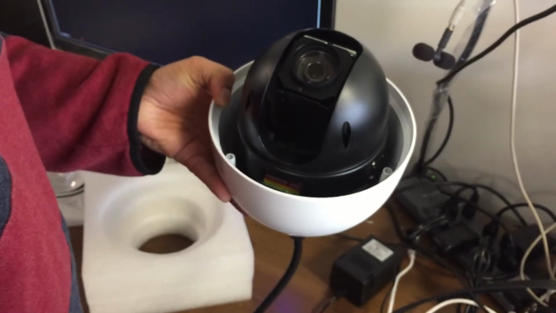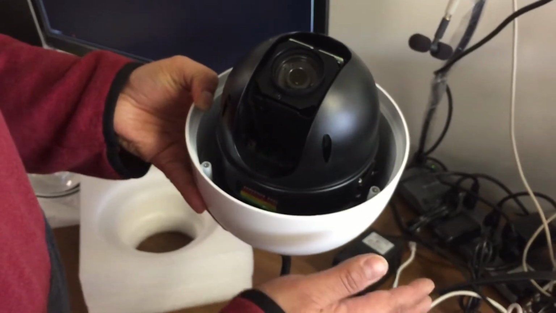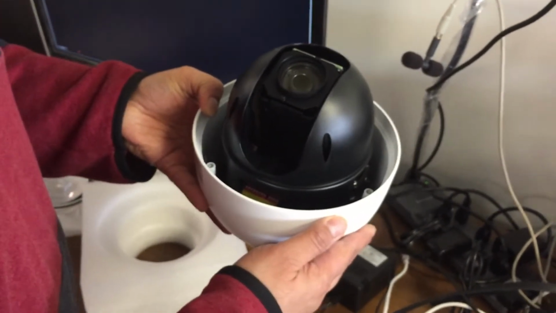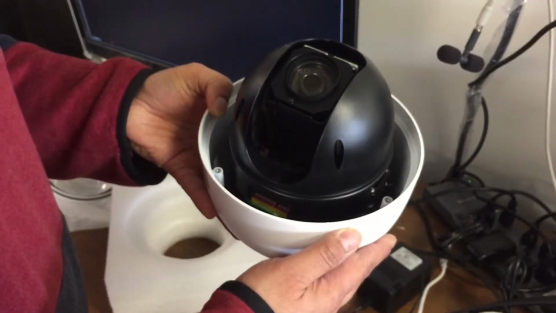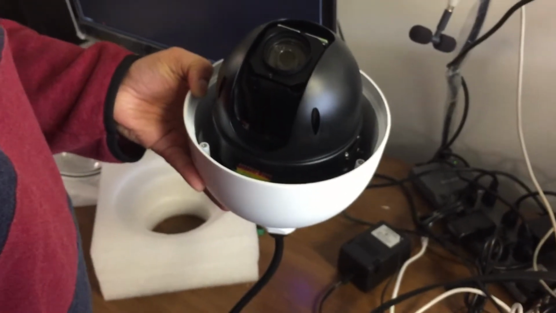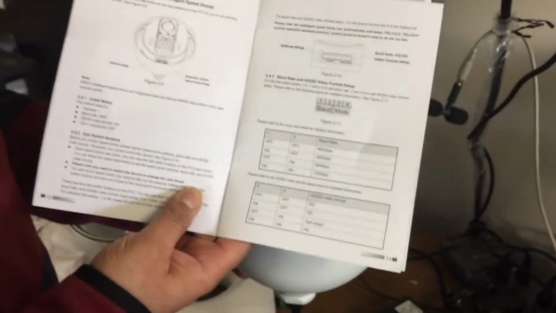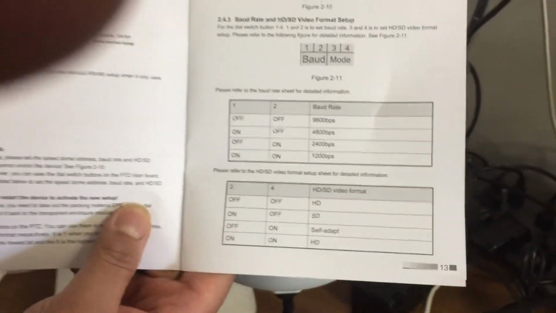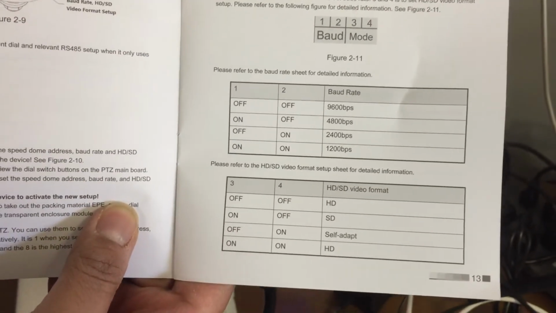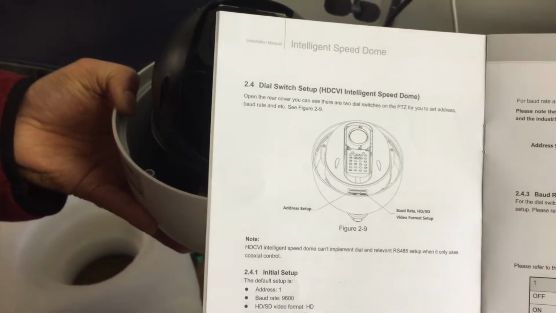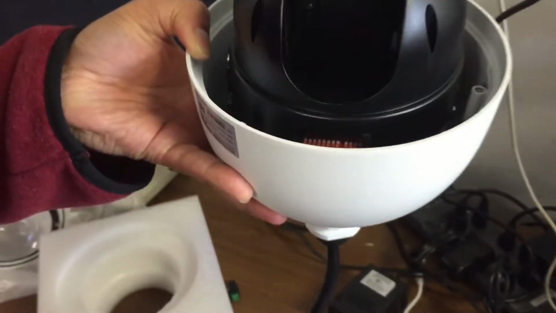Alright, in this video I'm going to show you how you can switch your HD camera to standard definition mode or back to HD mode. Inside the guide you will see that there's this page that talks about a dip switch in figure 2.9 here, and it tells you the location of the dip switch, which is pointing to this little thing right there.